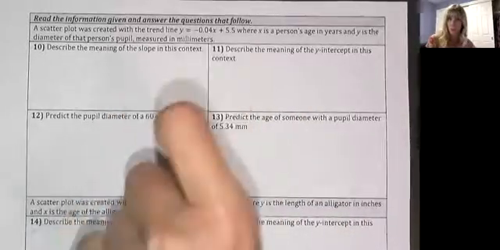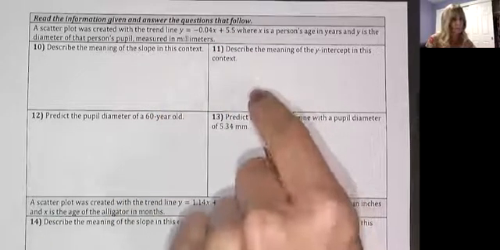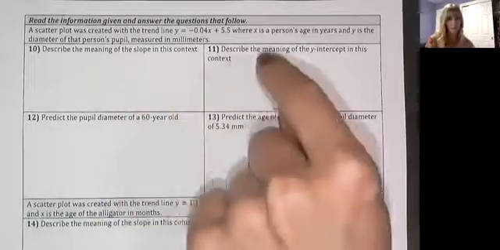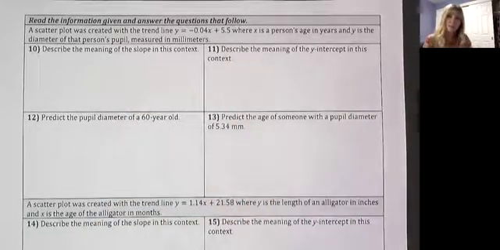What does that slope of negative 0.04 mean? What does the y-intercept 5.5 mean in this context? So remember, y per x, y at 0x. And then you're going to try this extra step. If I start giving you some information, can you use the trend line equation to answer those questions? So pause the video right now and then come back when you have it finished.